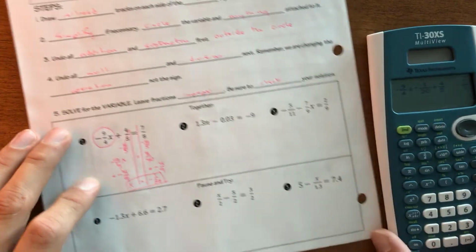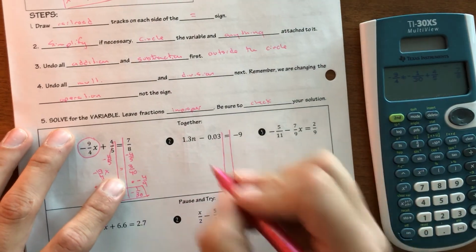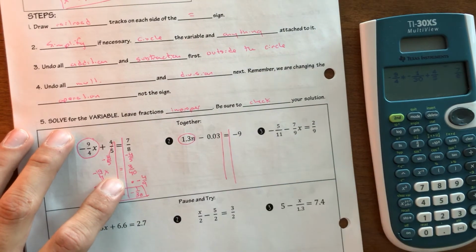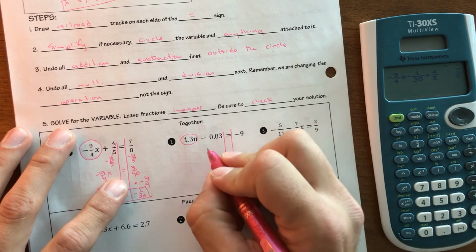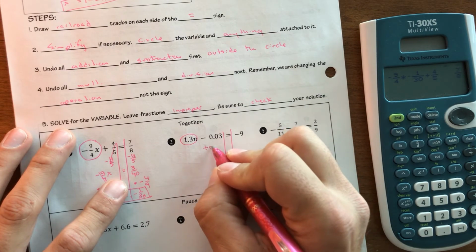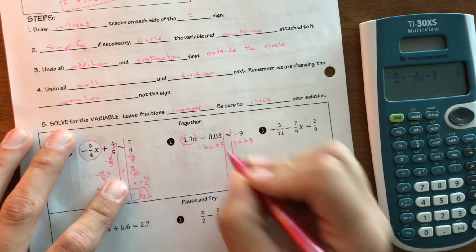I feel like I've got the right answer. Okay, all right, let's move on to number 2, railroad tracks. I'm going to circle my variable and the 1.3 that's attached to it. And I've got this minus 0.03, and I need to do the opposite. So I need to add 0.03 to both sides, because that's the opposite of minusing.